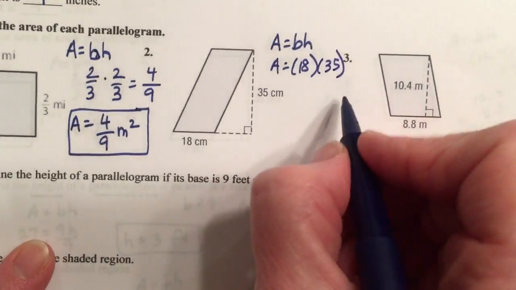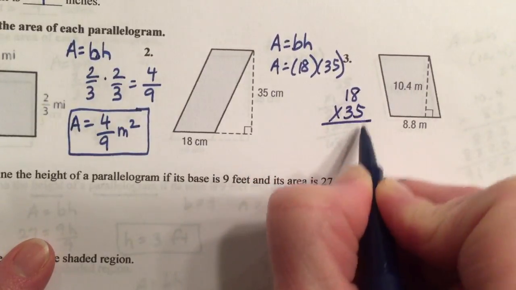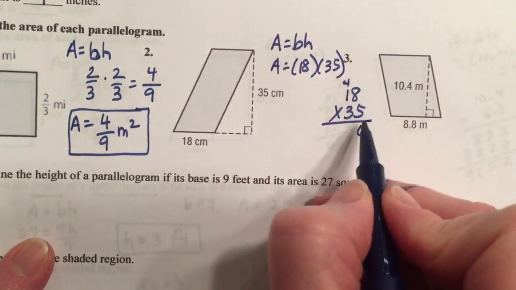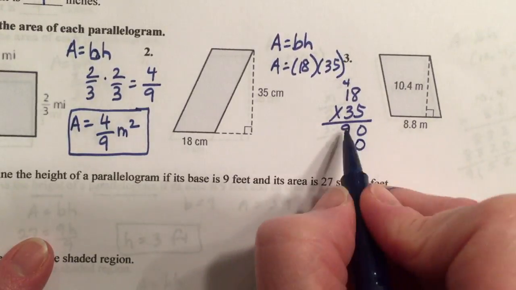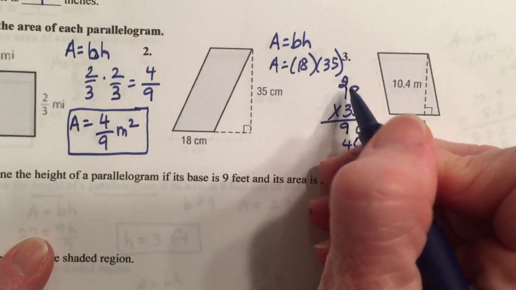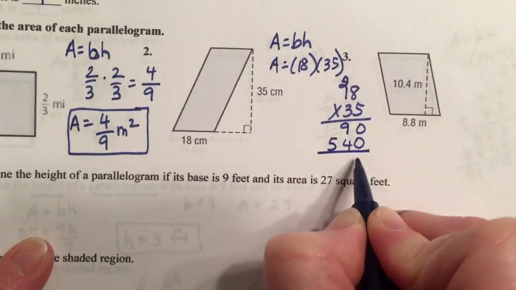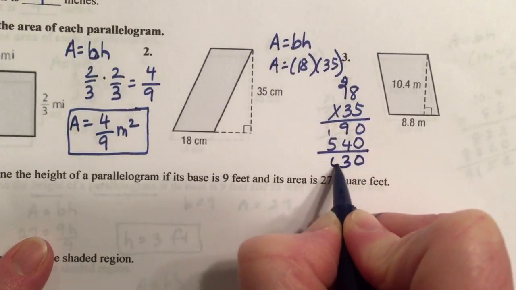And all we have to do is multiply it. So 18 times 35. 5 times 8 is 40, carry your 4. 5 times 1 is 5, plus 4 is 9. Start with a 0. 8 times 3 is 24, carry your 2. 3 times 1 is 3, plus 2 is 5. And add them up. 0, 4 plus 9 is 13, 630.